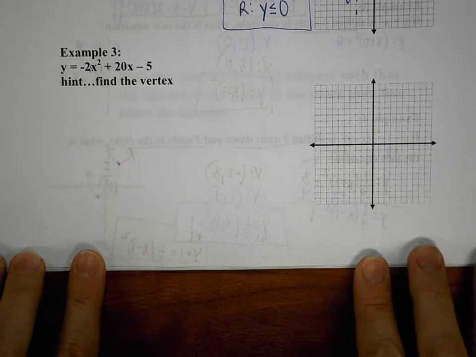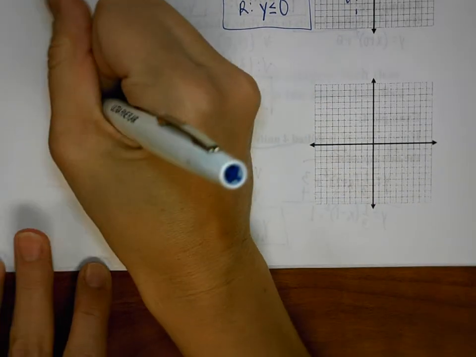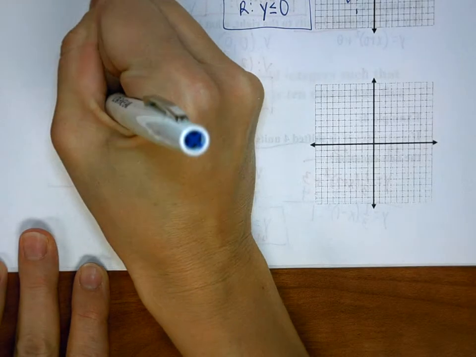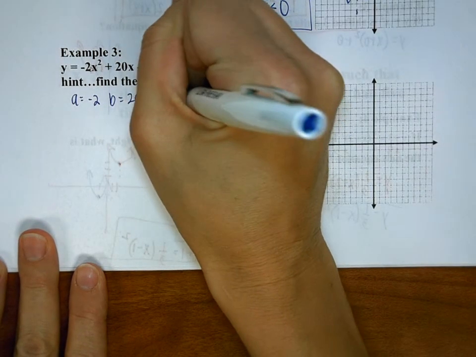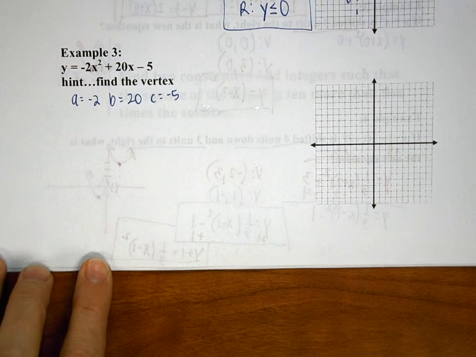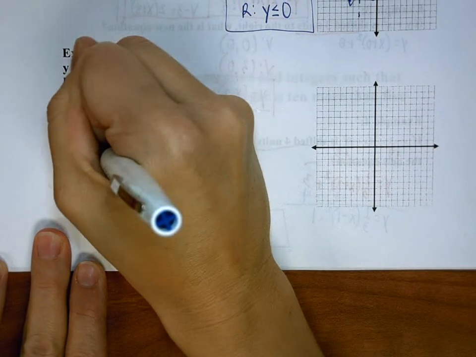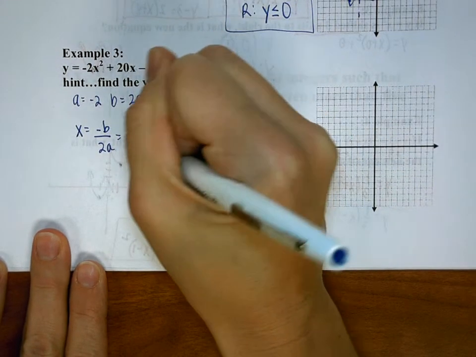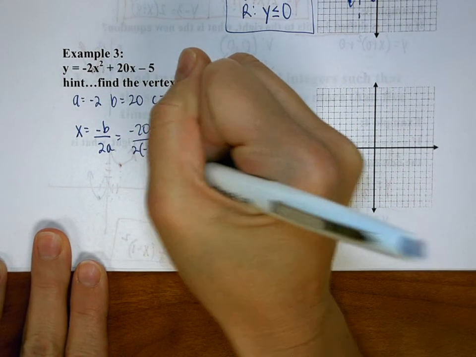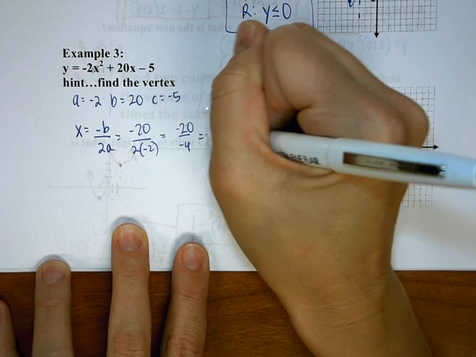This one is not written in vertex form, so you need to find your vertex, okay? So my a value is -2, b value is 20, and c value is -5. Remember, to find the x value of the vertex, it's x equals -b over 2a. So -b is -20 over 2 times -2. So we get -20 over -4, which makes a +5.